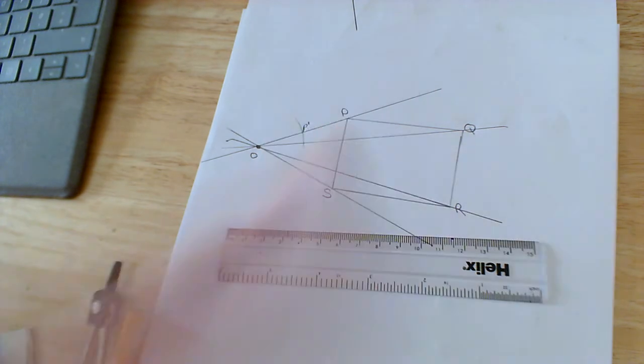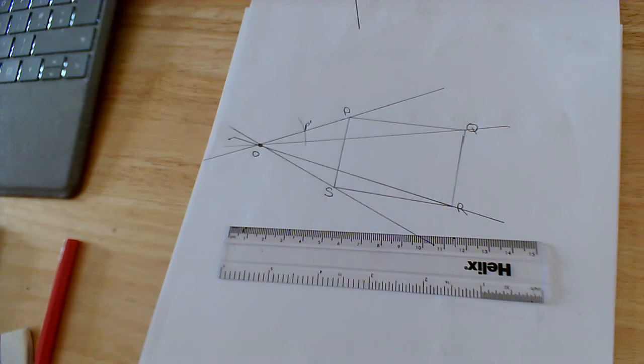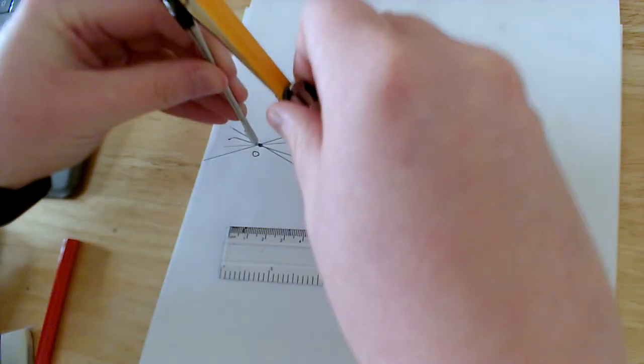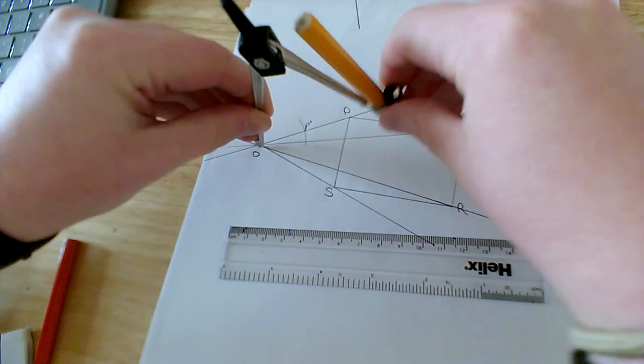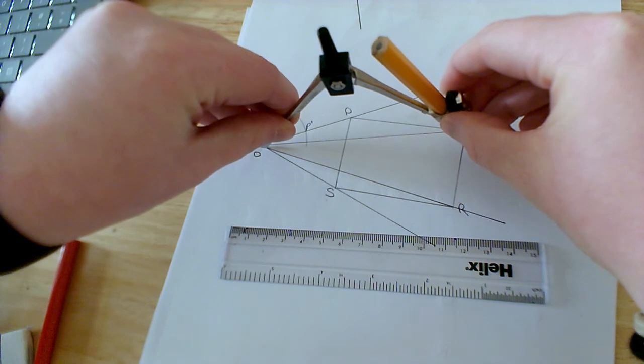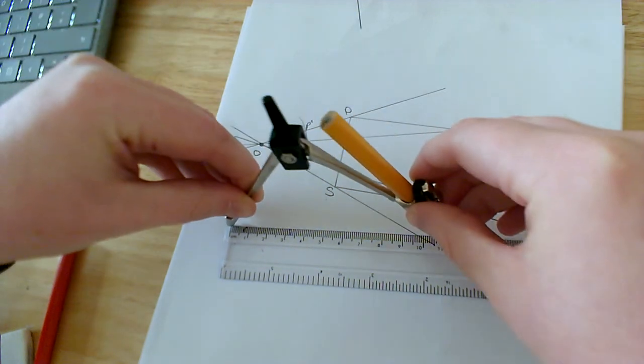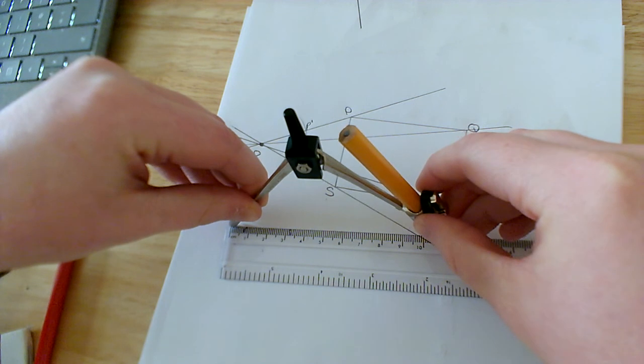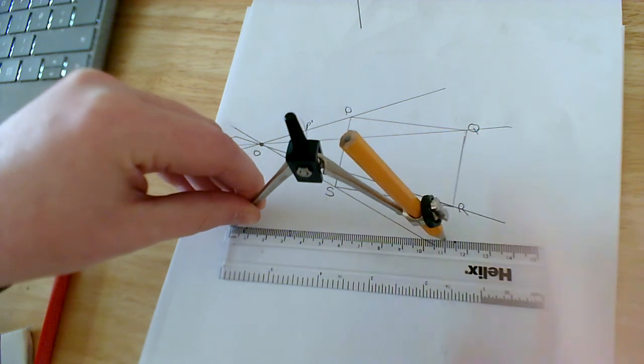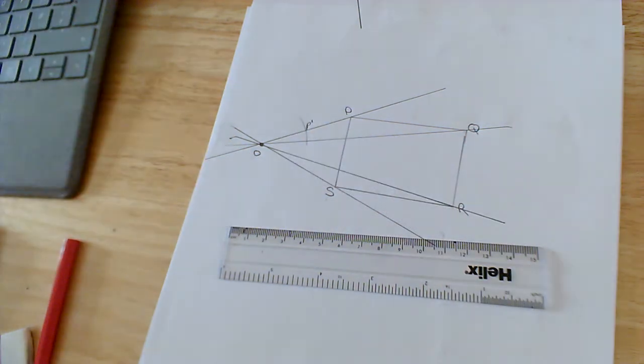I need to repeat this step for all the sides. So I go from O to Q. I get my compass again and I measure the distance from O to Q. I put it up to my ruler and I get that my measurement is 11 centimetres.